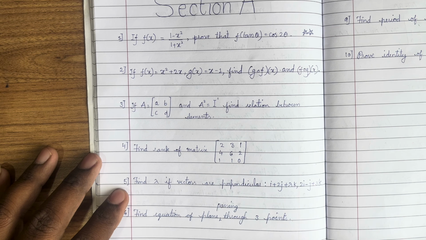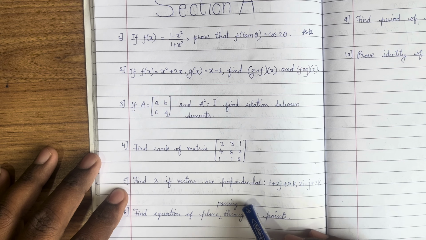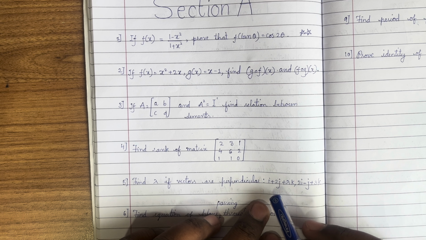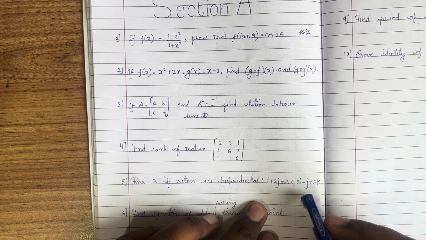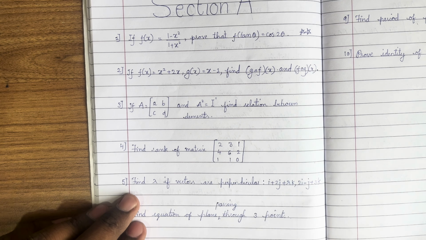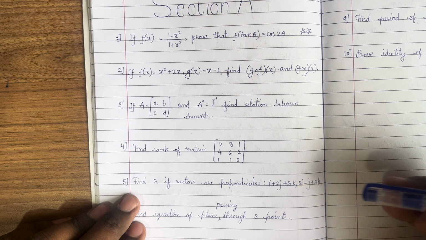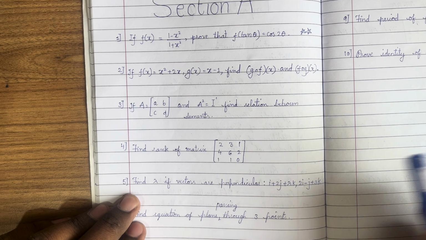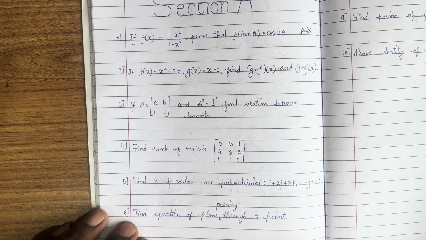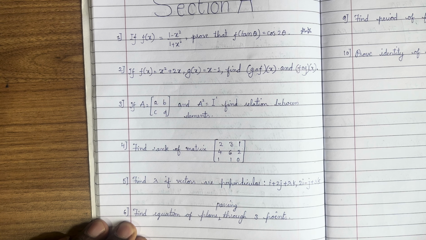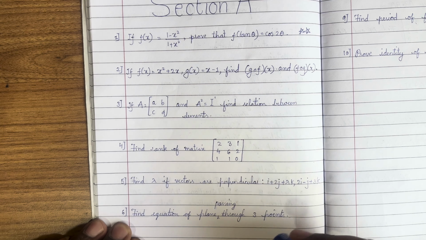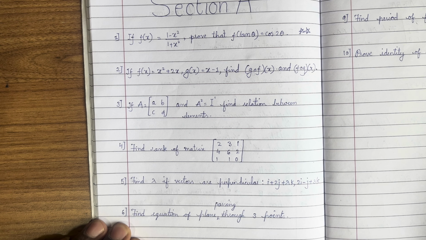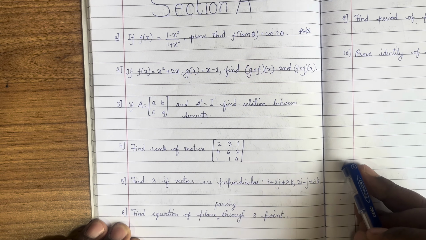And in the fifth one, we have find lambda if the vectors are perpendicular, where the vectors are i plus 2j plus lambda k, then 2i minus j plus 3k. Here by solving this equation, you have to find lambda. You need to study these questions properly because here the vectors are perpendicular. Then in the sixth question, find the equation of the plane passing through 3 points. This is the format of the question which I have given. I have not given you the equations because you need to practice, and if you practice this entire format, you can crack any question.